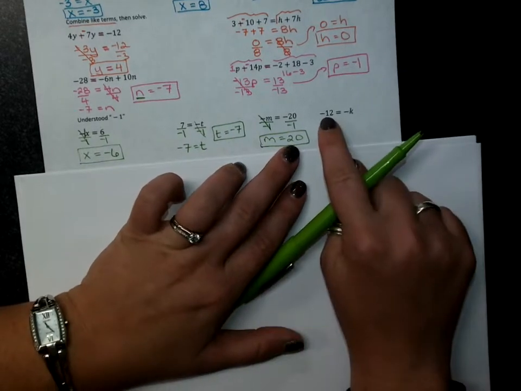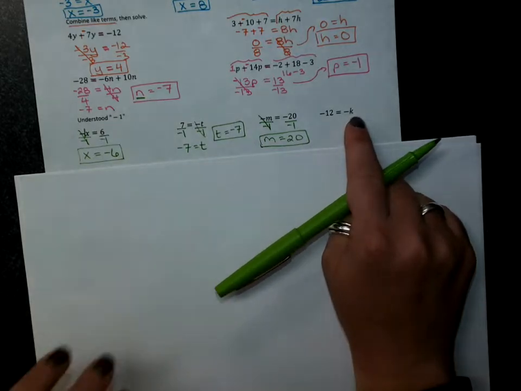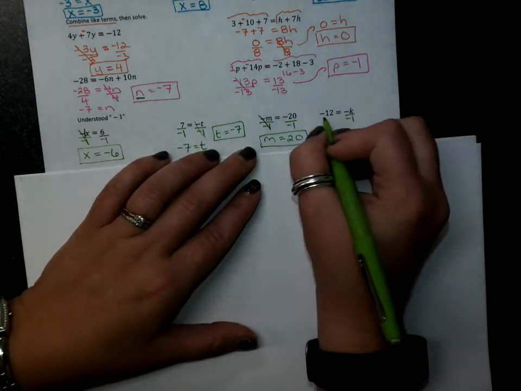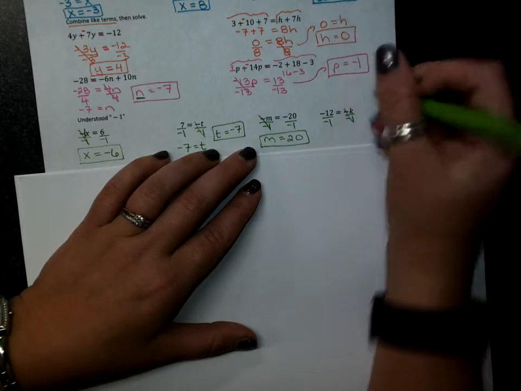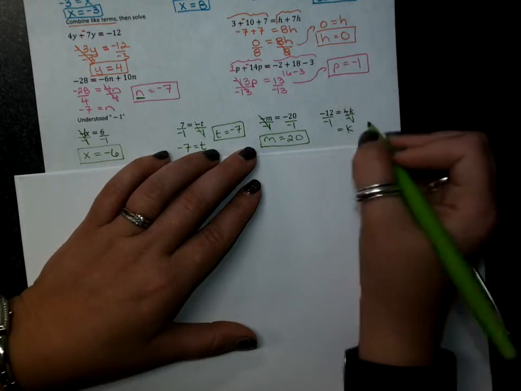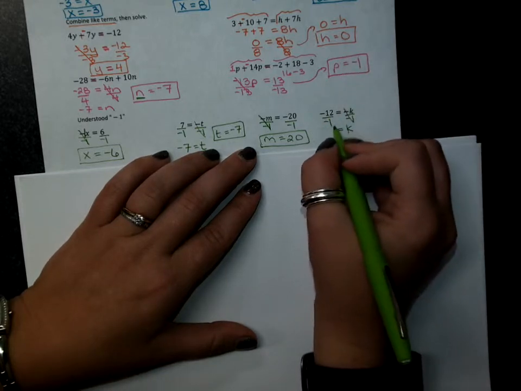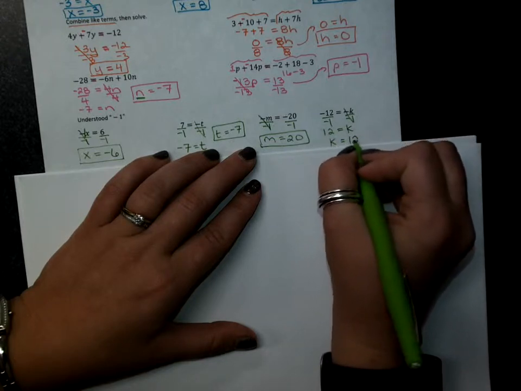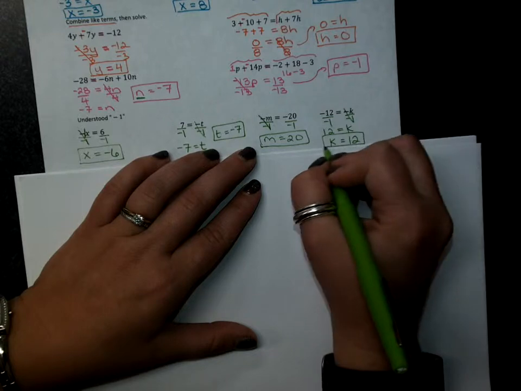Then we have negative 12 equals negative k. Again, we're going to divide by negative 1. Cancel those out. K. Negative 12 divided by negative 1 is positive 12. And so it would be k equals positive 12.